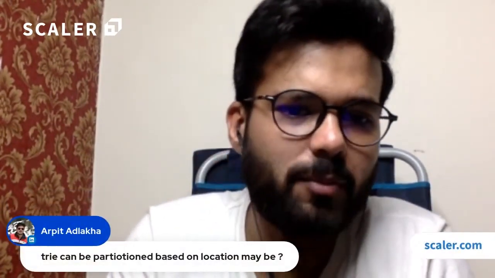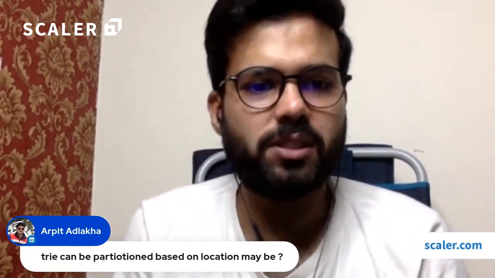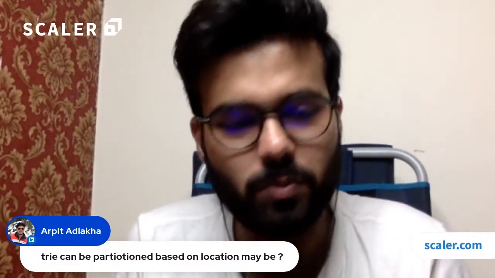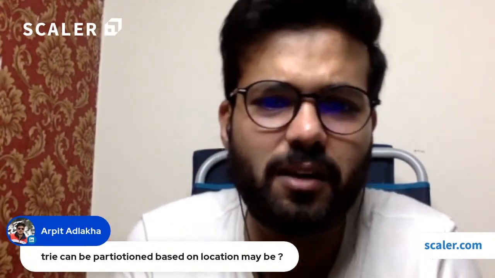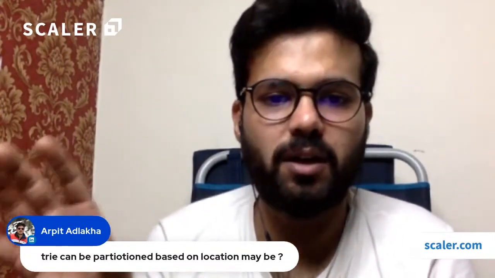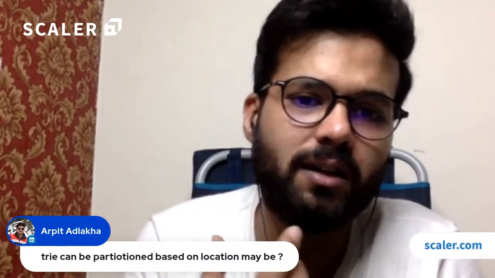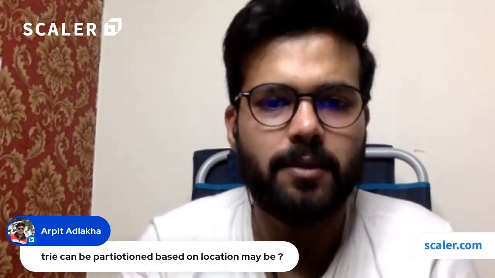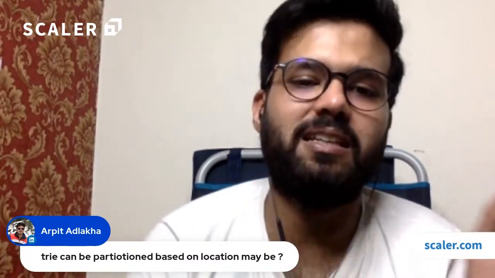Arpit says the trie can be partitioned based on location. That is not a good approach, I would say, Arpit. The reason being, if you break down the trie on a location basis, that will be adding personalization. But what we were designing today was basically a search typeahead that is globally accessed, and the frequencies were also changing globally. The prefix approach that we discussed at the end is basically the correct approach.